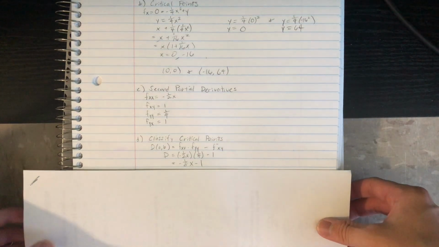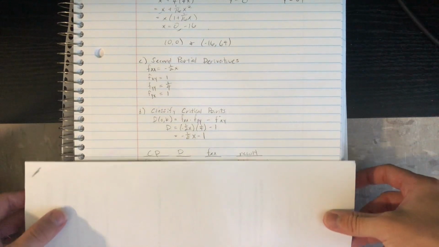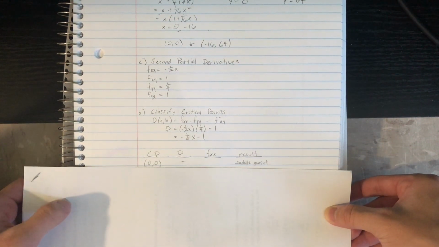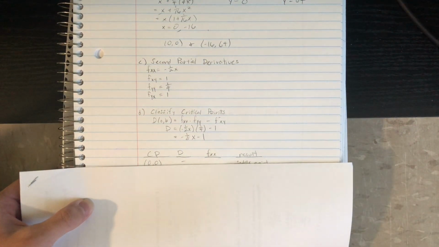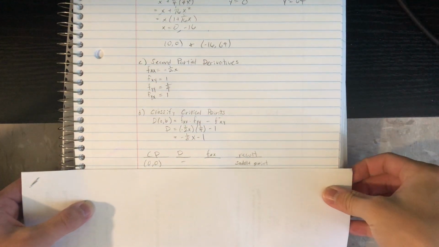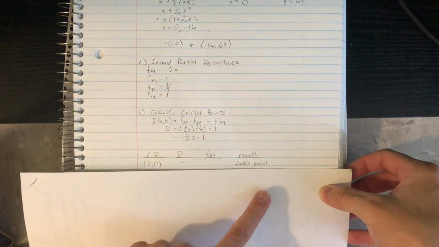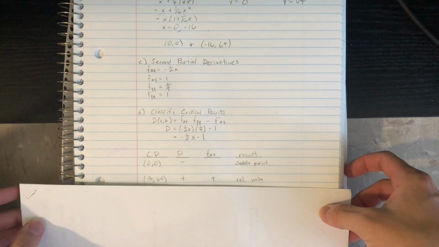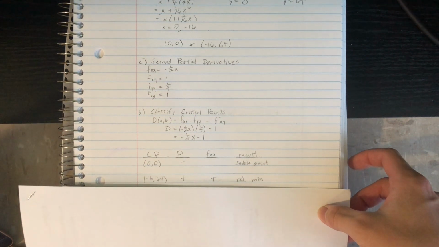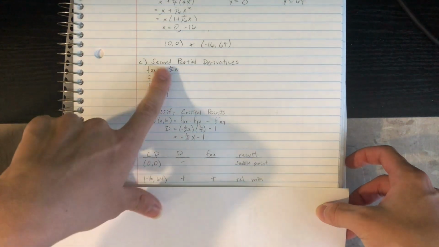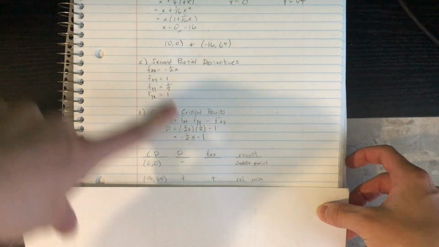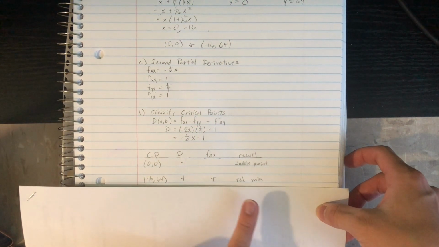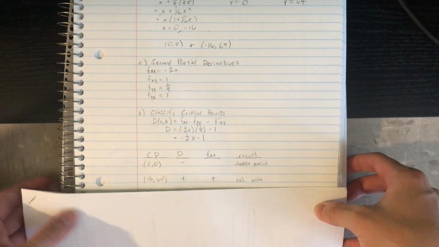To classify the points, we do a little chart. We use the critical point (0, 0). When we plug in 0 for the x, we get a negative number, which results in a saddle point. Then when we plug in -16 as the x coordinate, we get a positive number. And if we look at fxx and plug in -16, we should get a positive number also. So this determines that it is a relative min.